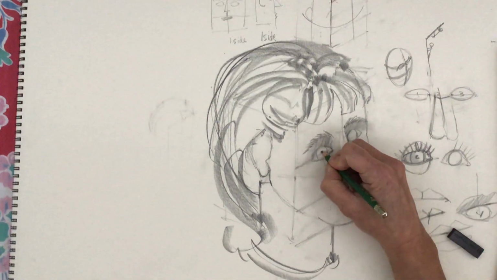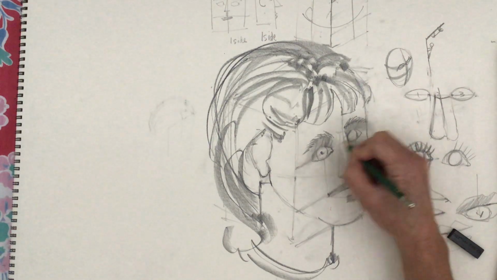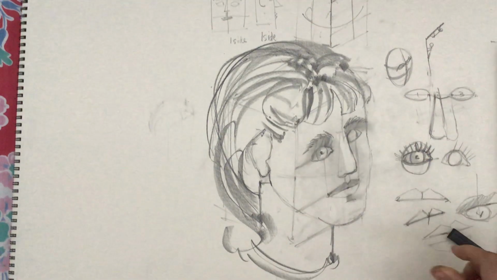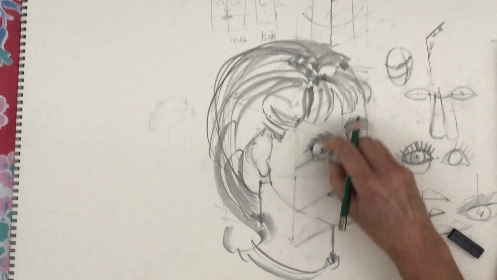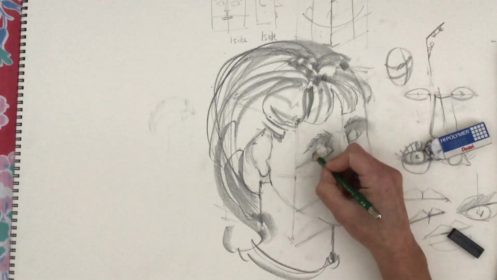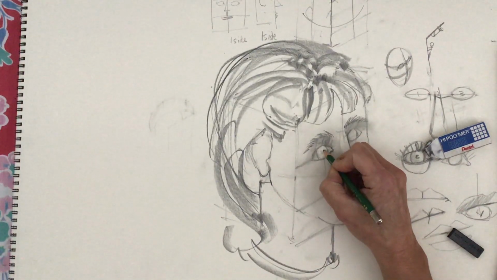And there you are, your basic head. And I probably shouldn't have put that straight in the middle. I don't like that. Let's put it right there.